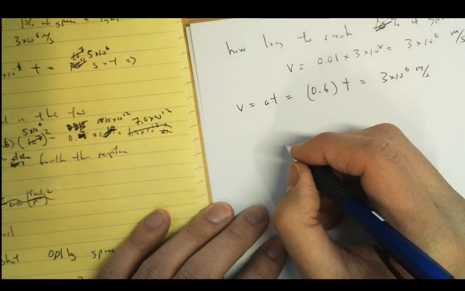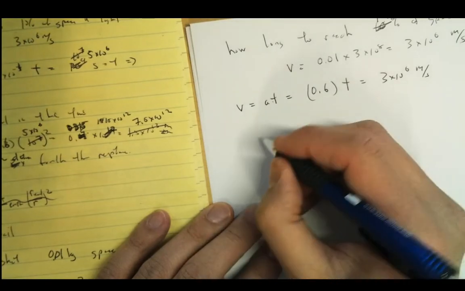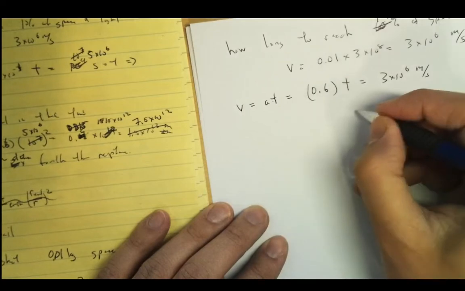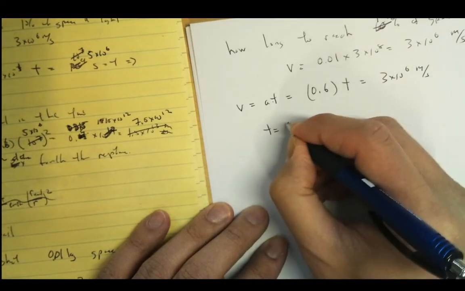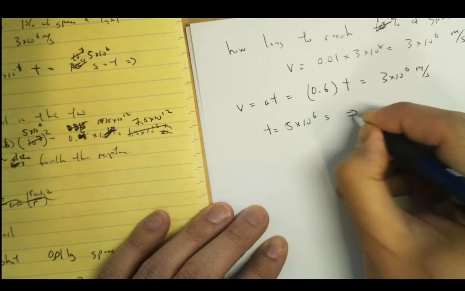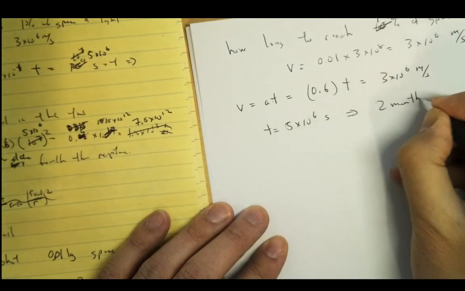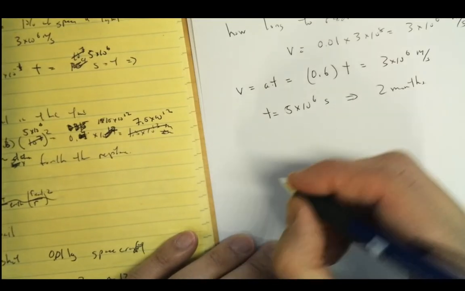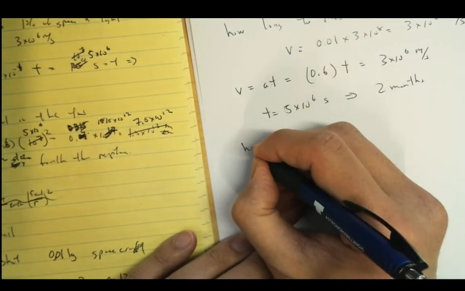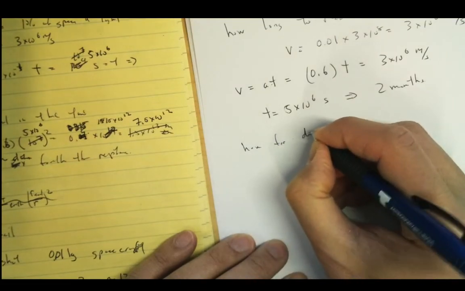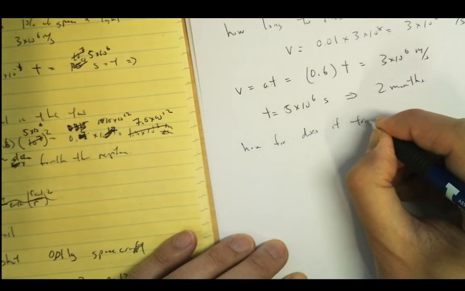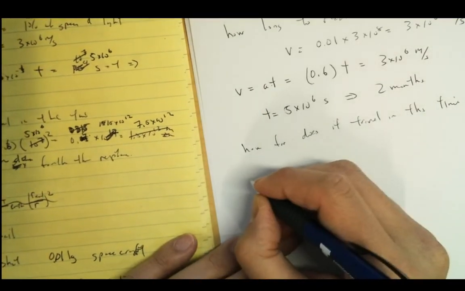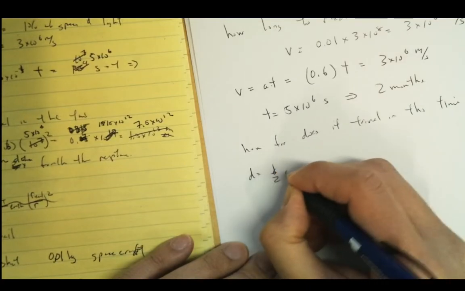And so it turns out that in that case, if you divide this out, T is roughly 5 times 10 to the 6 seconds, about 2 months. Right? That's actually not bad. Okay. So how far does it travel in this time? D is equal to 1/2 A T squared, right?